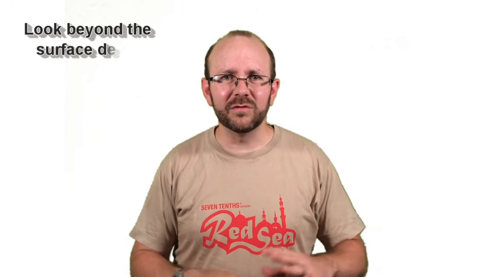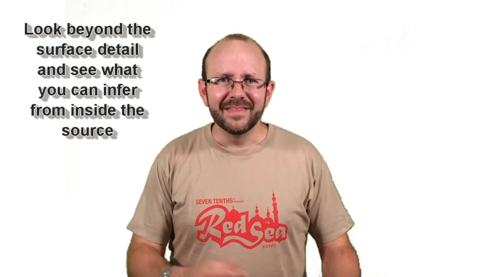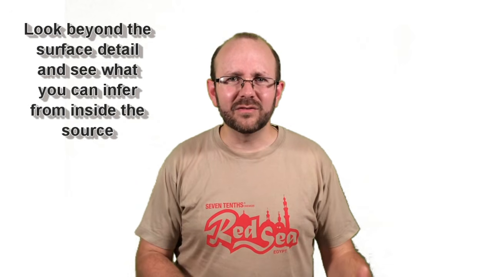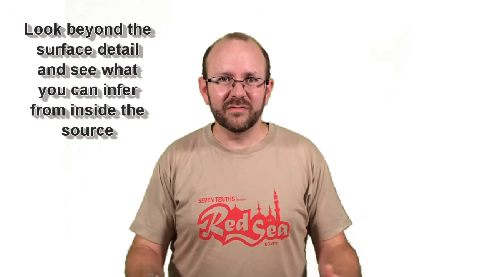So the second step in answering these types of comprehension source questions is to then look beyond the surface detail and see what you can infer from inside the sources. This is what you can work out from what you've read or seen in the source, even though it might not be specifically stated or in fact immediately obvious. Now you need to think about whether anything is being suggested in the source that isn't mentioned directly. Once you've done that, you need to write down everything that you've inferred and then use the source to back up the points that you're making.